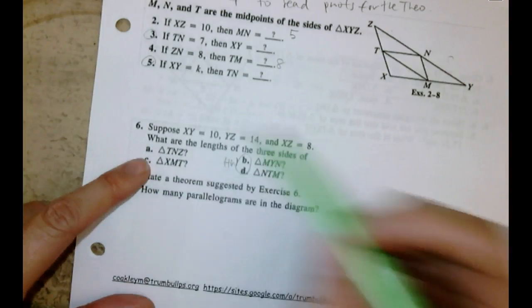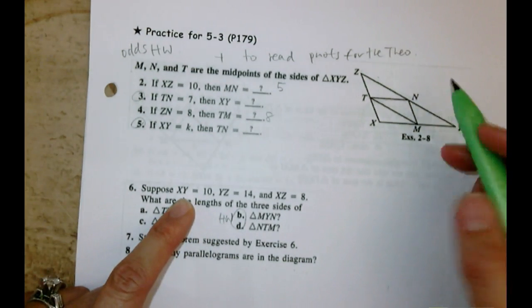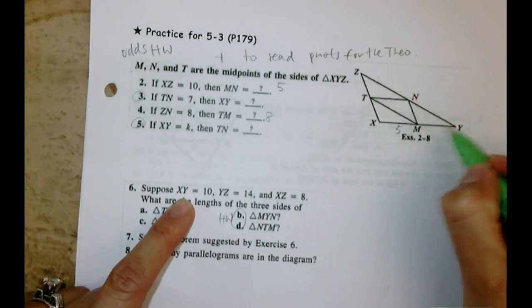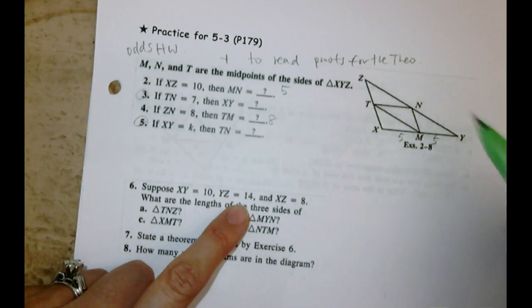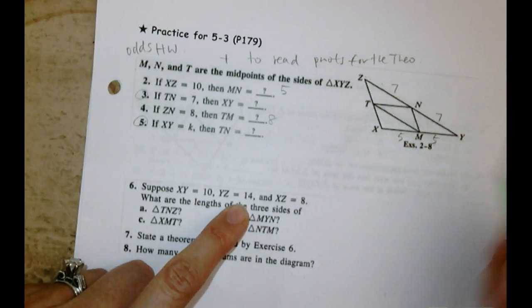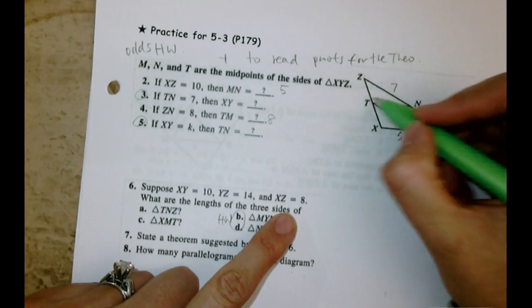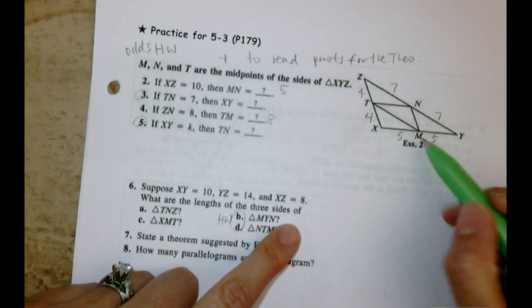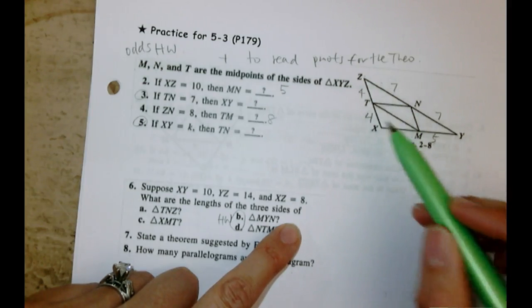Right, and then we're going to do this. So XY is 10, so these are midpoints, so that's 5 each. And YZ is 14, so these are 7 each. And then XZ is 8, so these are 4 each, right? So these are midpoints, so 10, 5, 14, 7.